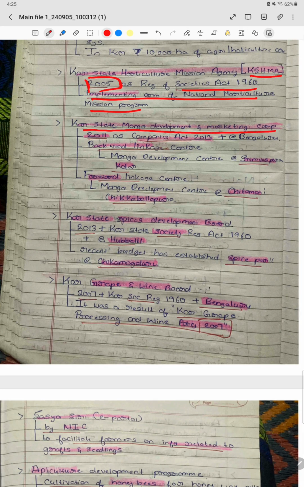Then we have the Karnataka State Mango Development and Marketing Corporation. So this is under the Companies Act. They know that in mangoes there is lots of profit, so they have not made this a society. So this is under the Companies Act of 2003, which was established in 2011. It has headquarters in Bengaluru.